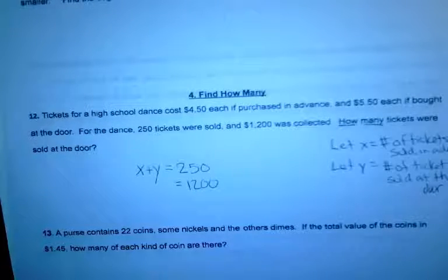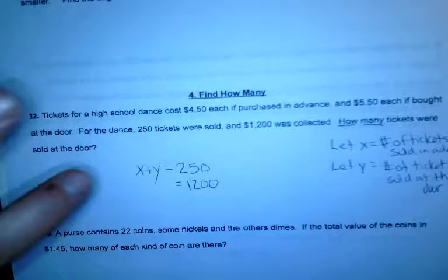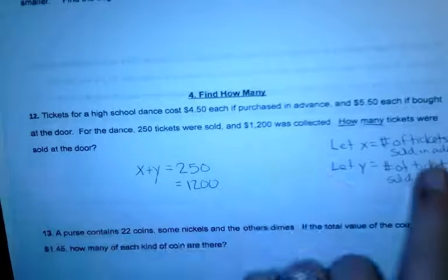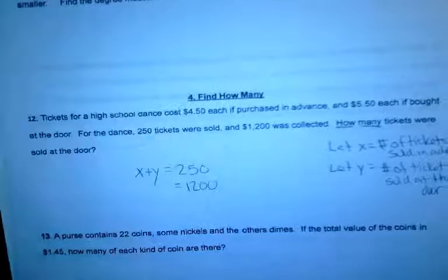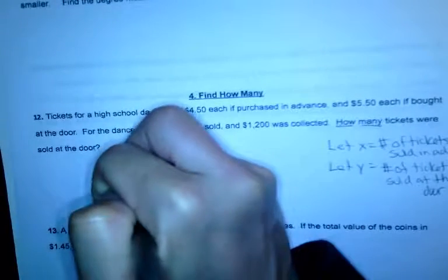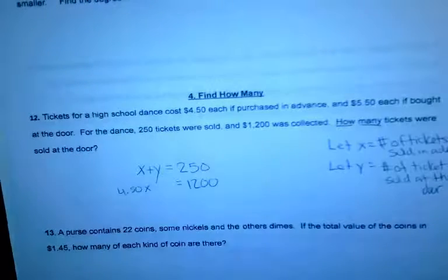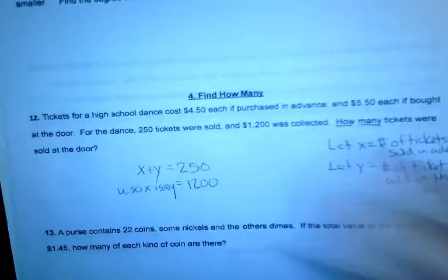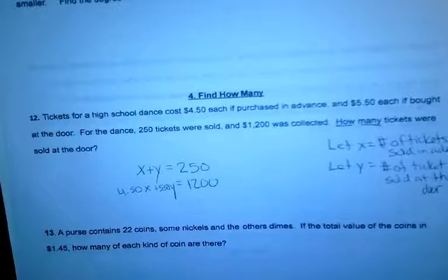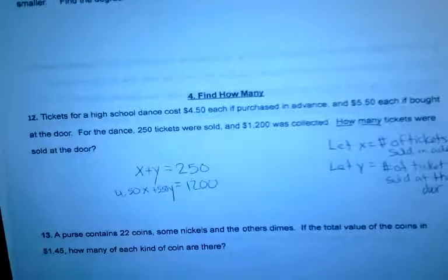How did they wind up collecting $1,200? Because x, which is the number of tickets sold in advance, these tickets were $4.50 each. So you're going to do 4.50x. They made $4.50 for each one of those that they sold, and they made $5.50 for each ticket sold at the door. So that's how they wound up collecting $1,200.